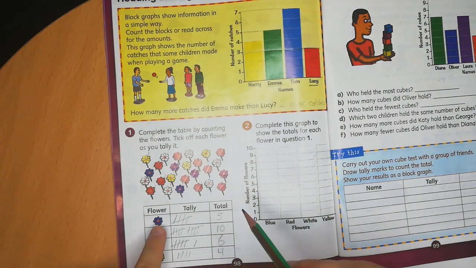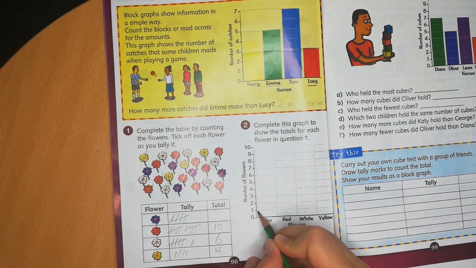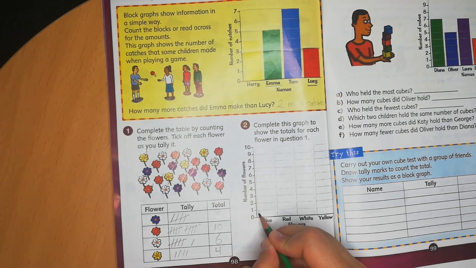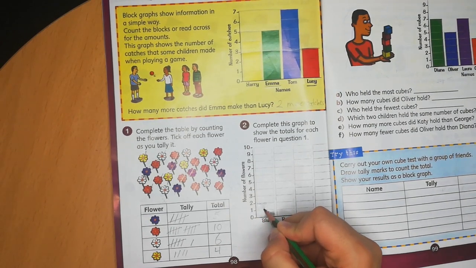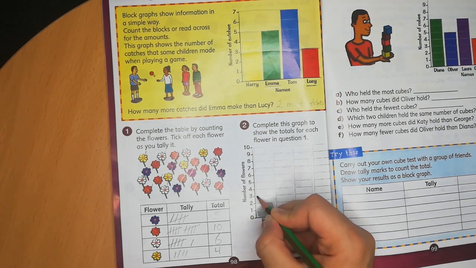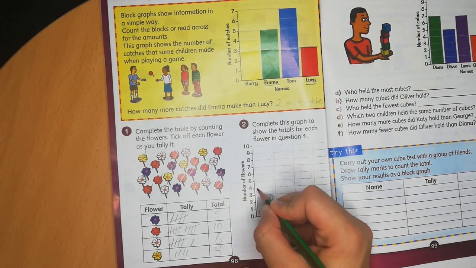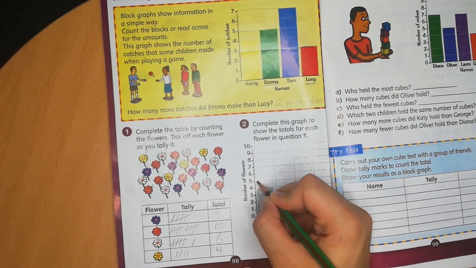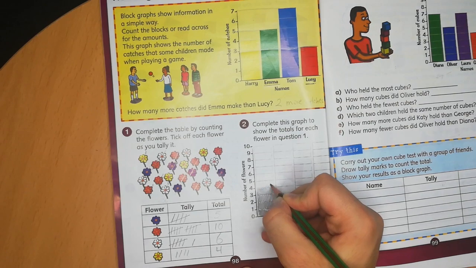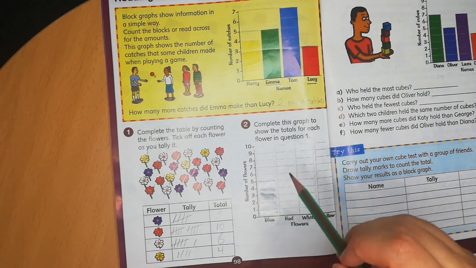Now here, for the blue flowers, we have 5. So we can color 5. It's better if you use colors, but since I have a pencil, I'm going to use a pencil. So here, 1, 2, 3, 4, and 5. Okay, so how many blue flowers do we have? 5. We have 5 blue flowers.